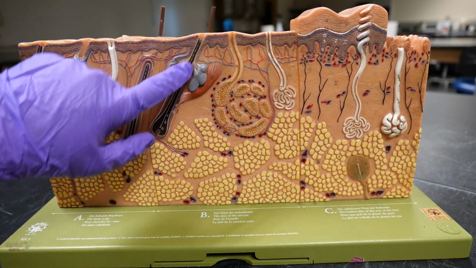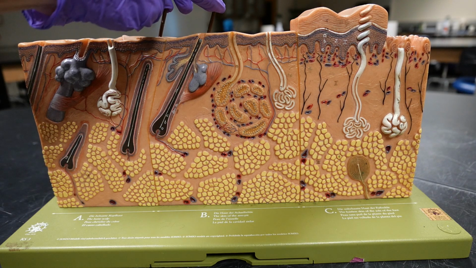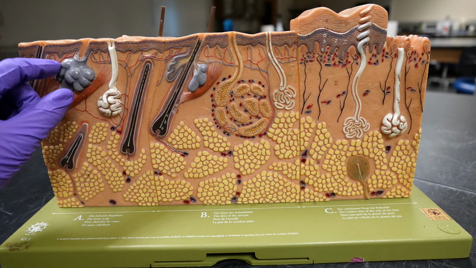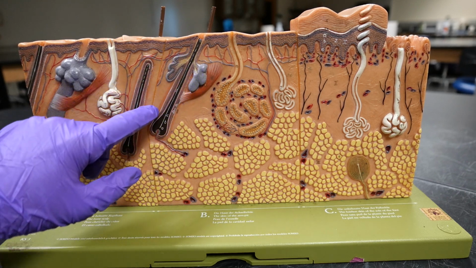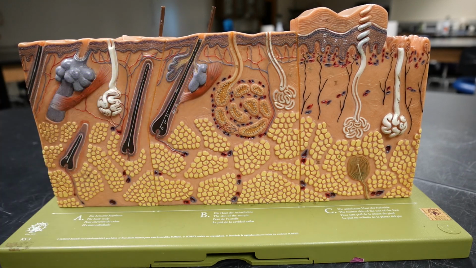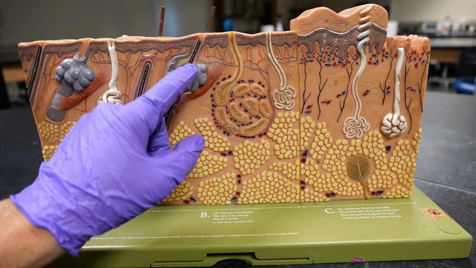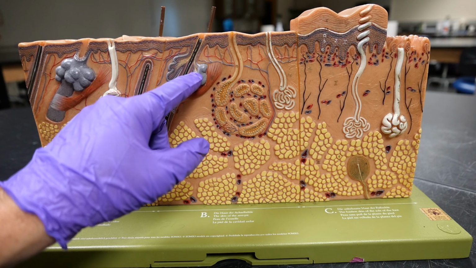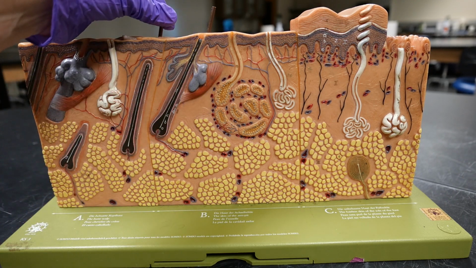You have the hair with the bulb, the root, and the shaft sticking up top. You have the sebaceous gland that surrounds the hair, and you can see on this one it clearly surrounds the entire hair follicle. That's why when you have the secretion from the sebaceous gland, it secretes sebum. Sebum goes directly to the hair.